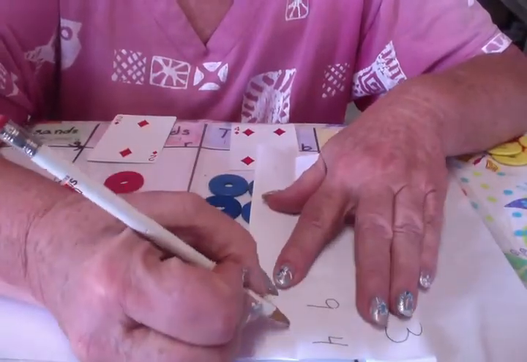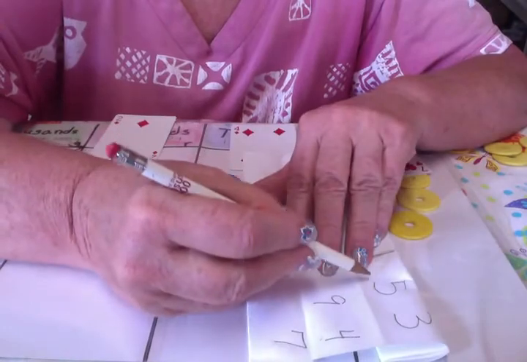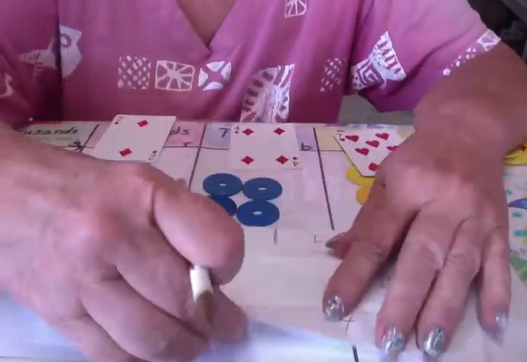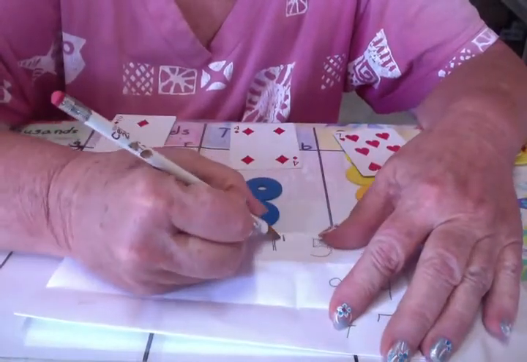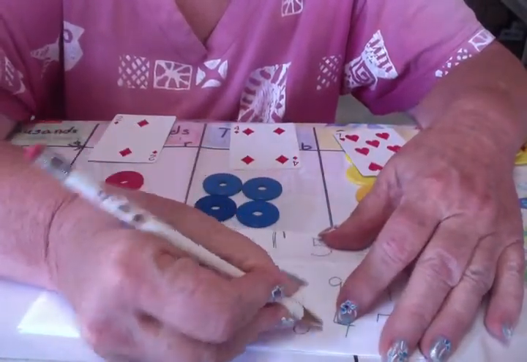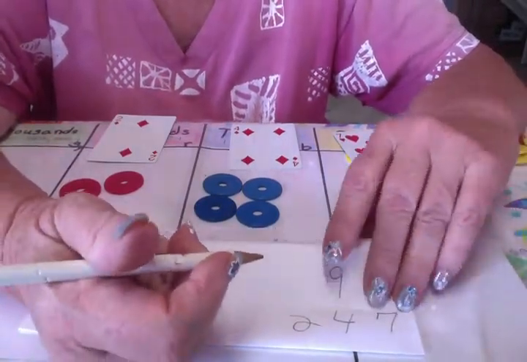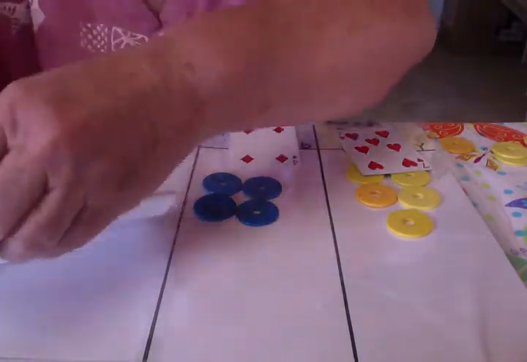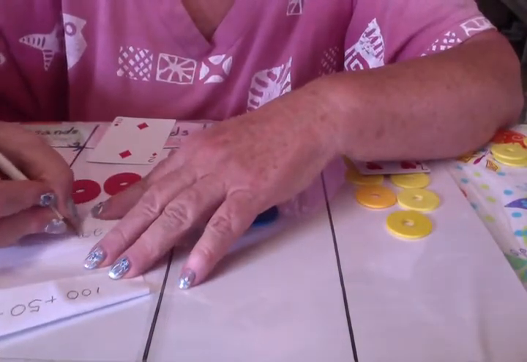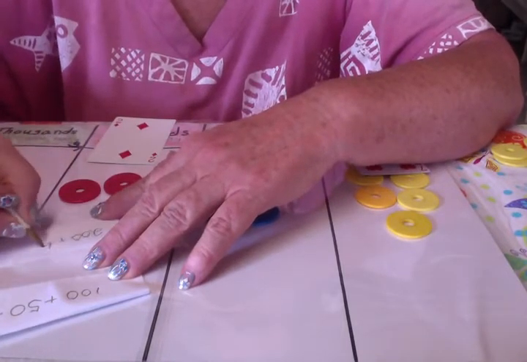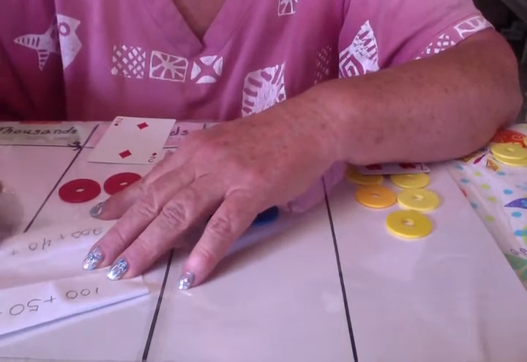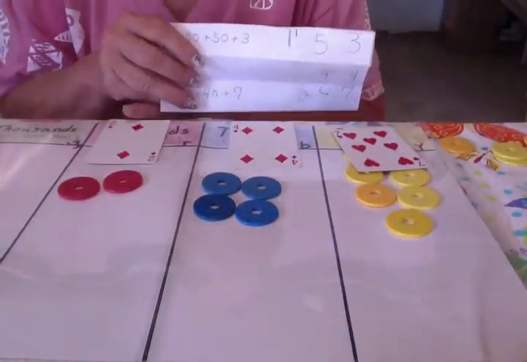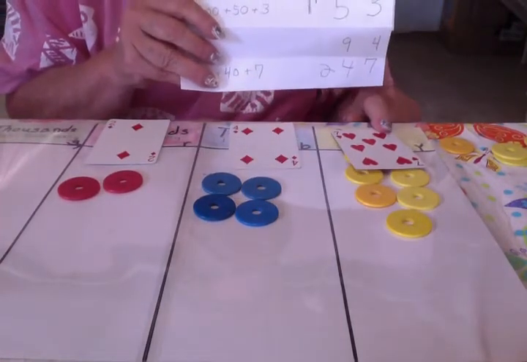Now let's see if I have that if I add it on my paper. 3 plus 4, that's 7. 5 plus 9 is 14. I have to carry the 1. And 1 plus 1 is 2. 247. And that's what I have here on my board. And that equals 200 plus 40 plus 7.